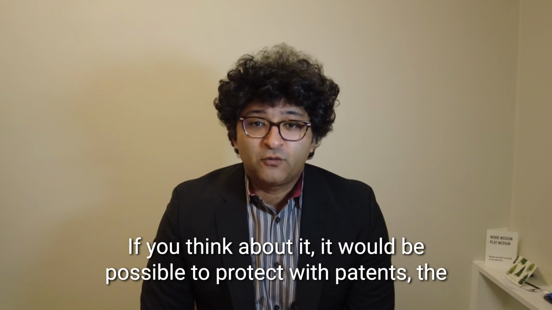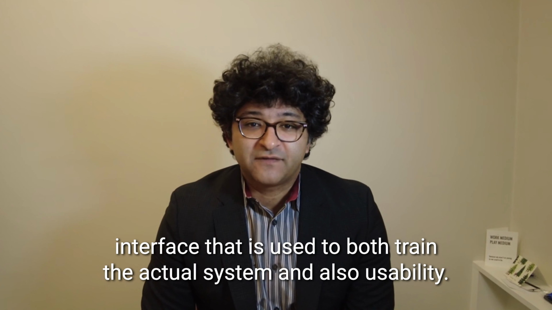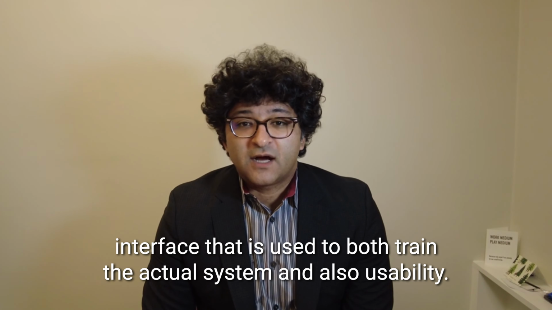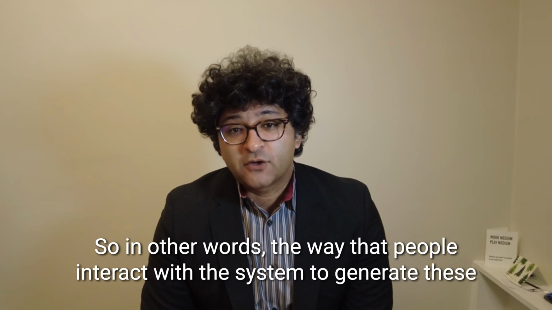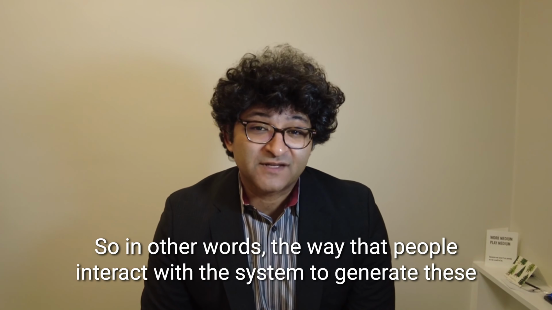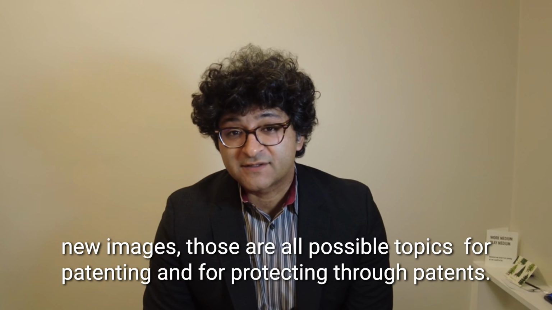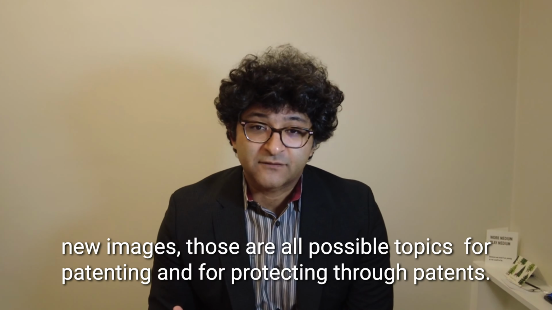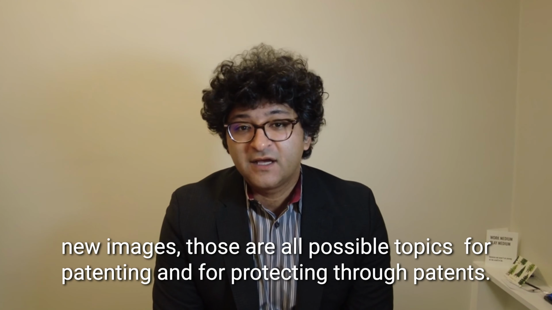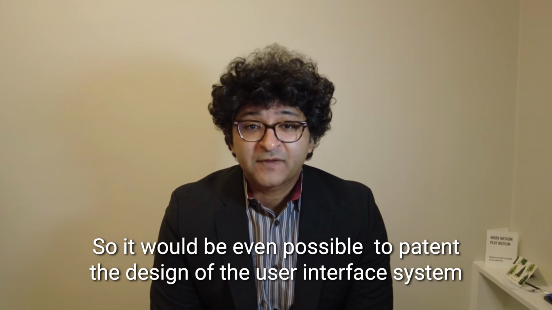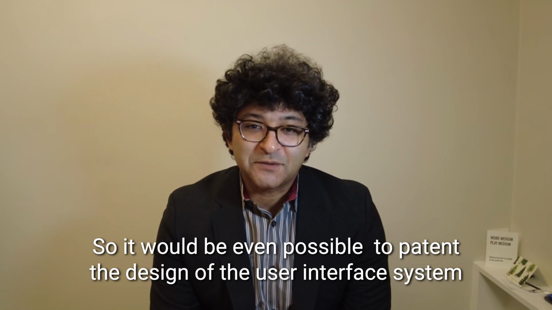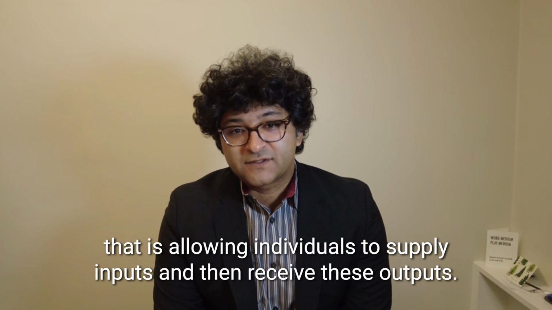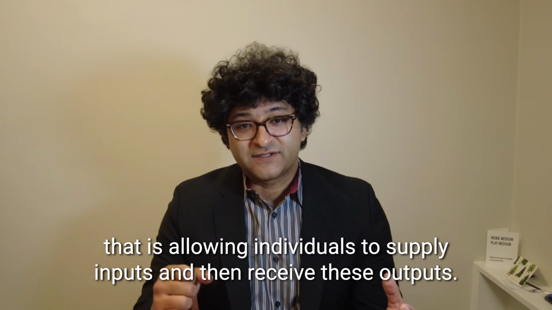If you think about it, it would be possible to protect with patents the interface that is used to both train the actual system and also usability. So in other words, the way that people interact with the system to generate these new images. Those are all possible topics for patenting and for protecting through patents. And then of course there's design patents. So it would be even possible to patent the design of the user interface system that is allowing individuals to supply inputs and then receive these outputs.